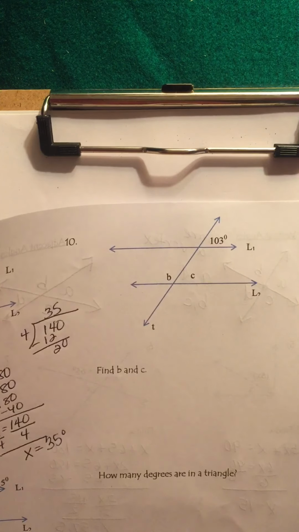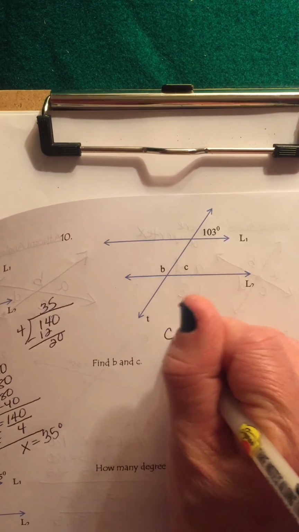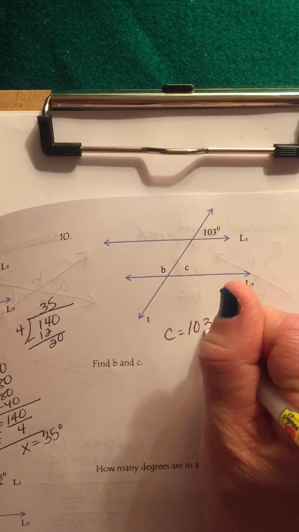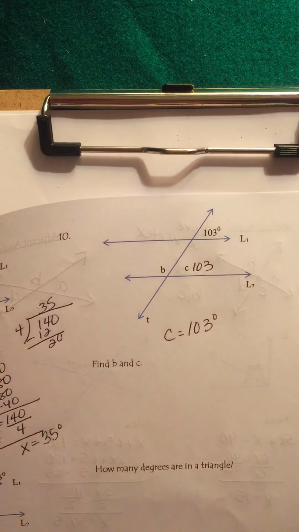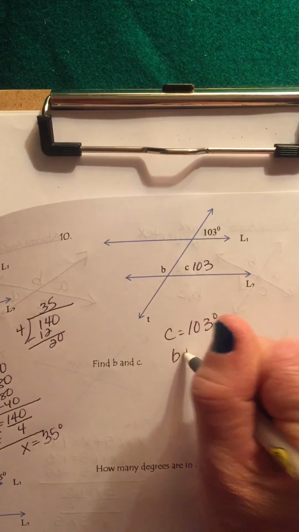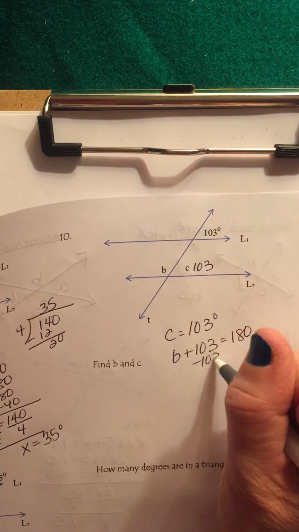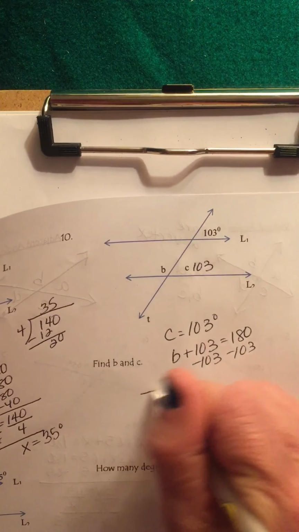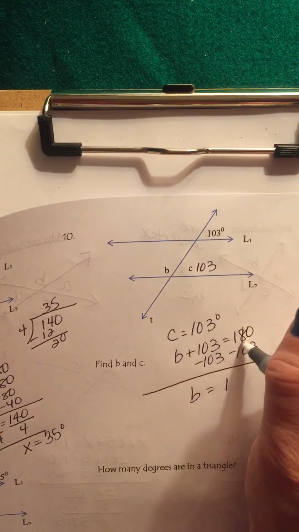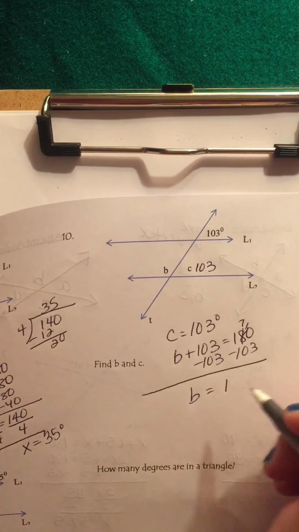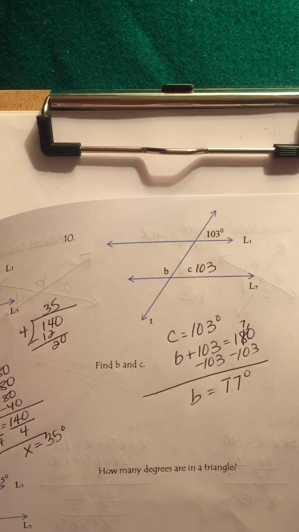Okay. Number 10, we need to find B and C. C and 103 are corresponding, so they are equal. If I know this one is 103, C and B are supplementary, so B plus 103 equals 180. Subtract 103. Oops, I subtracted wrong. 77. There we go.